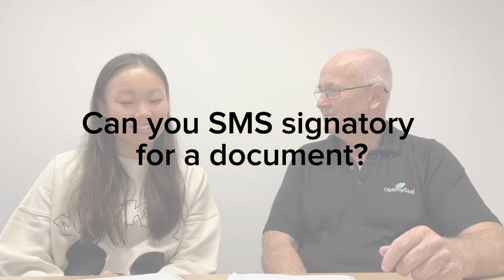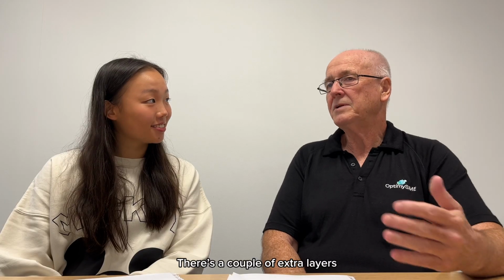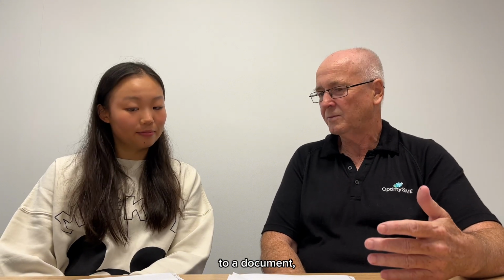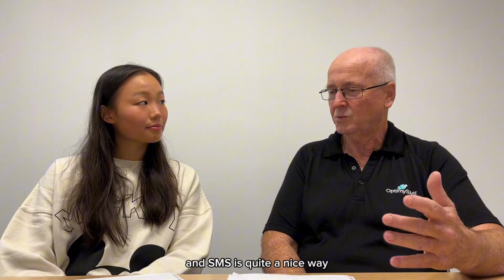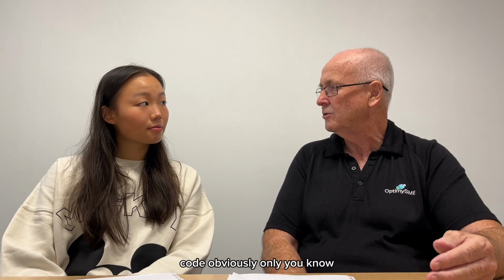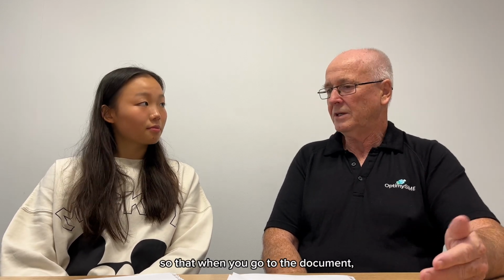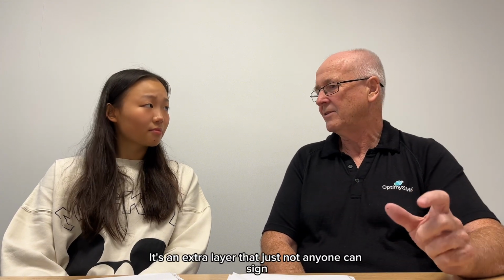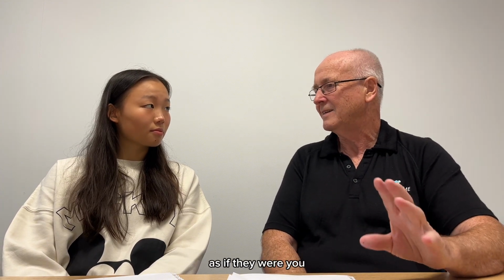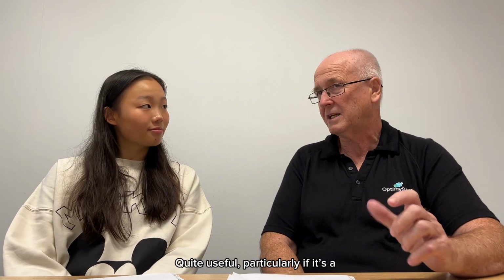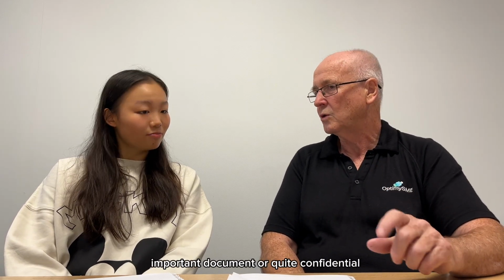Can I SMS the signatory for a document? There's a couple of extra layers of security that you can apply to a document, and SMS is quite a nice way. If you have to sign a document, you get a text, you get a one-time code, obviously only you know, so that when you go to the document you have to enter the code in before you're allowed to sign it. It's an extra layer so that not just anyone can sign as if they were you, just because they got the link to the document. Quite useful, particularly if it's an important document or quite confidential.